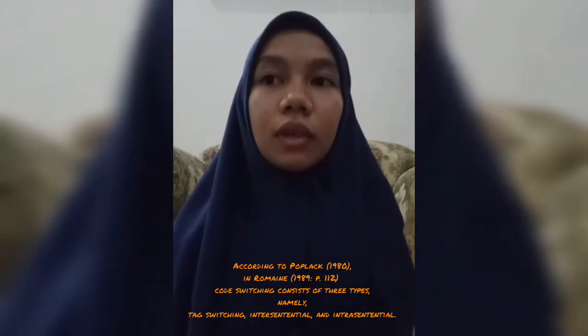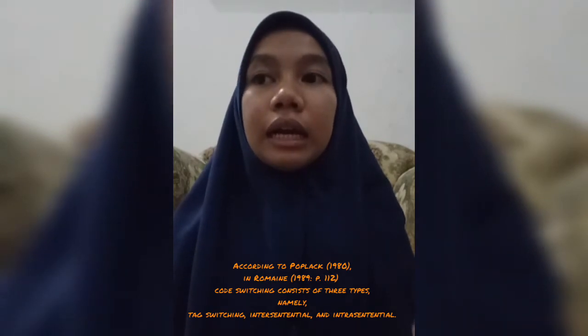Okay, the second is types of code switching. According to Poplack, code switching consists of three types, namely tag switching, intersentential, and intrasentential. So, the first is tag switching. Tag switching is a type belonging to the unit of elements found in a language in a question or sentence.